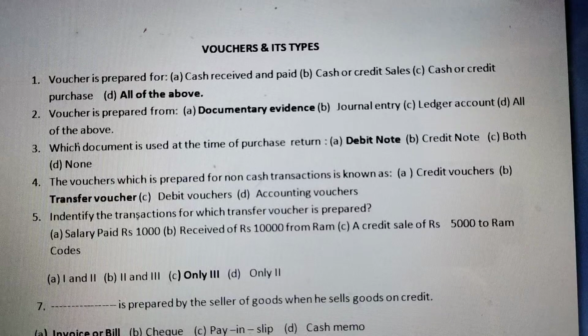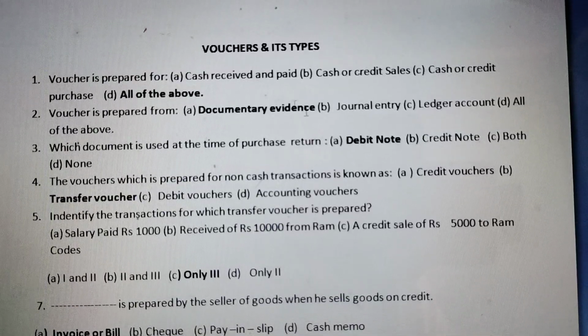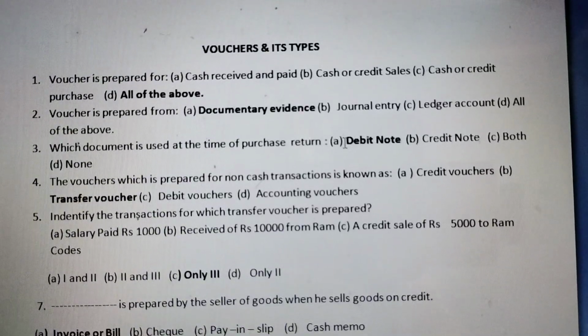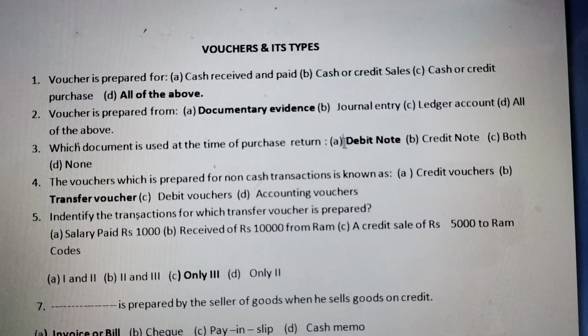Which document is used at the time of purchase return? Whenever goods are returned, you have to prepare a document notifying the seller that he has been debited by the amount of goods returned to him. When you purchase goods on credit, the entry will be purchases to creditors. Creditors should be credited the amount to the extent of goods purchased.